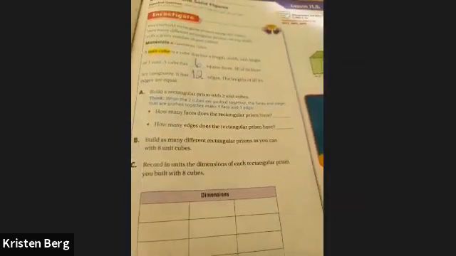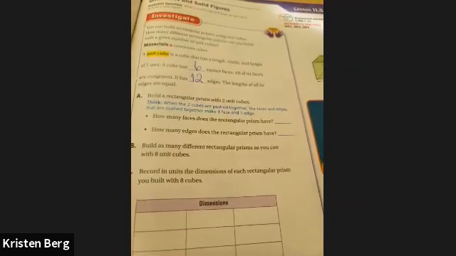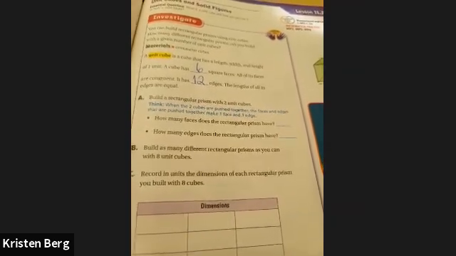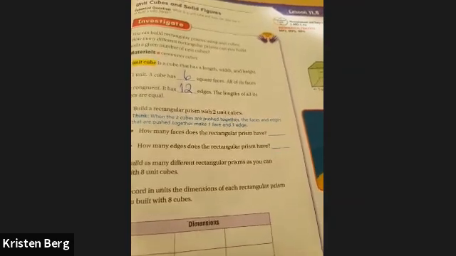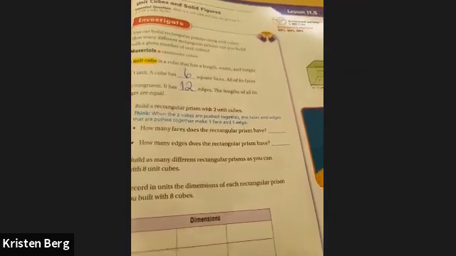Now it says they want you to build a rectangular prism with 2 unit cubes. So they want you to take 2 unit cubes and put them together.